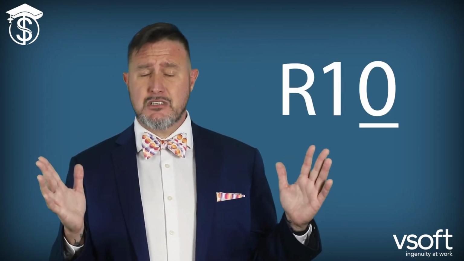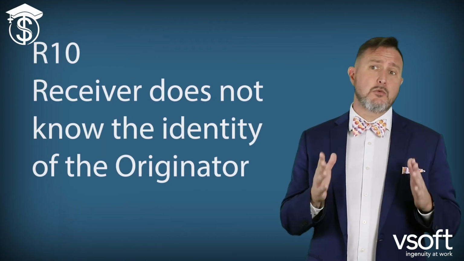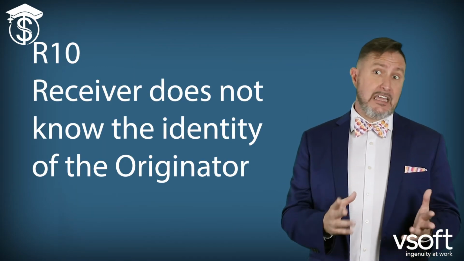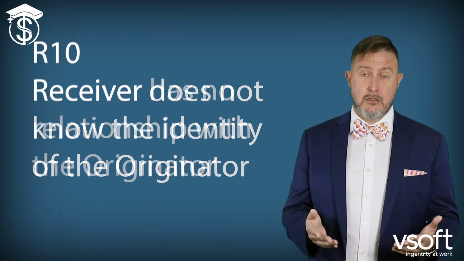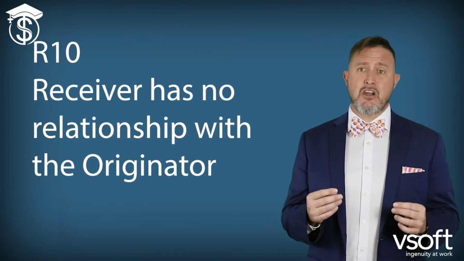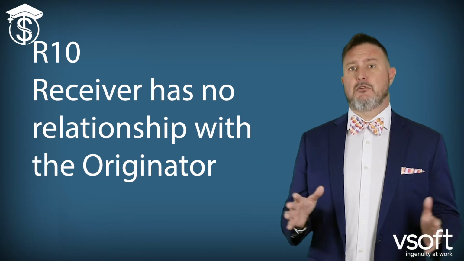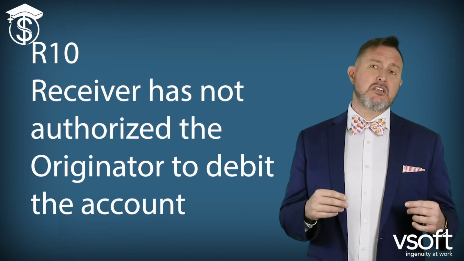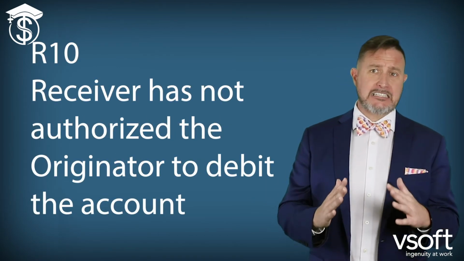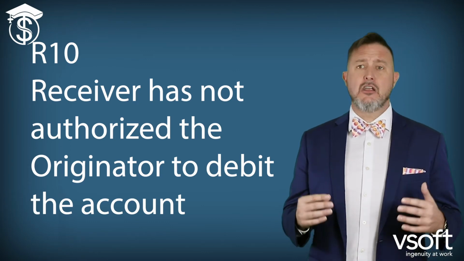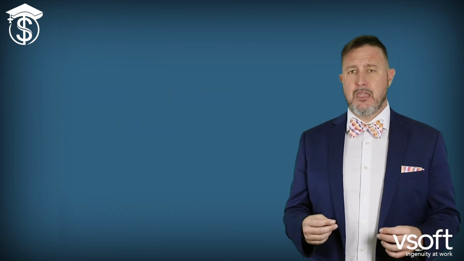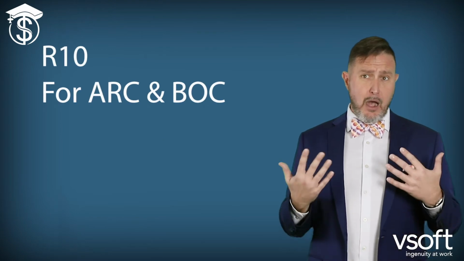I wanted to differentiate between the two. This is the R10 we're talking about. R10 is used for situations where the receiver does not know the identity of the originator. It is used for situations where the receiver has no relationship with the originator. It is used in situations where the receiver has not authorized the originator to debit the account. We also see it with ARC and BOC entries.